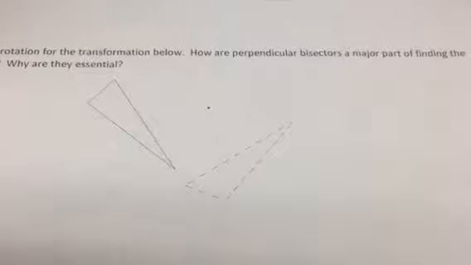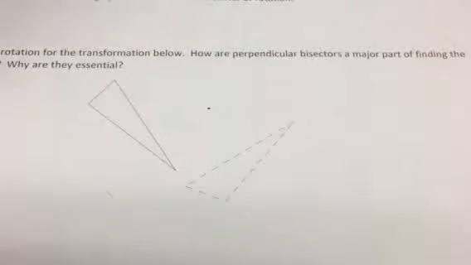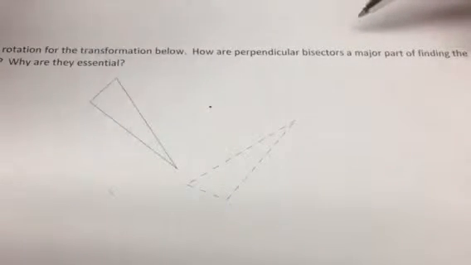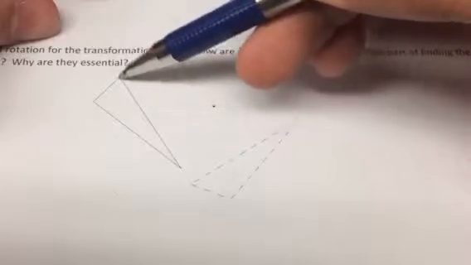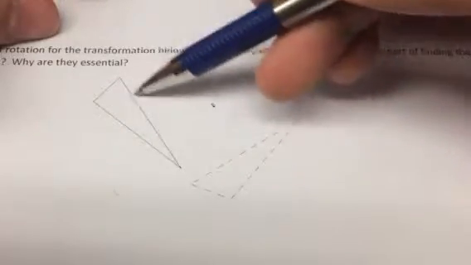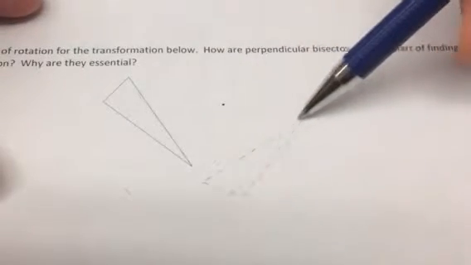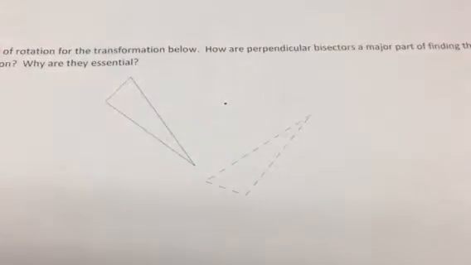So what we need to do is this. We need to create a perpendicular bisector from this line right here, all right, and from this line over here. So 2 different perpendicular bisectors, and that's going to give us a center of rotation.